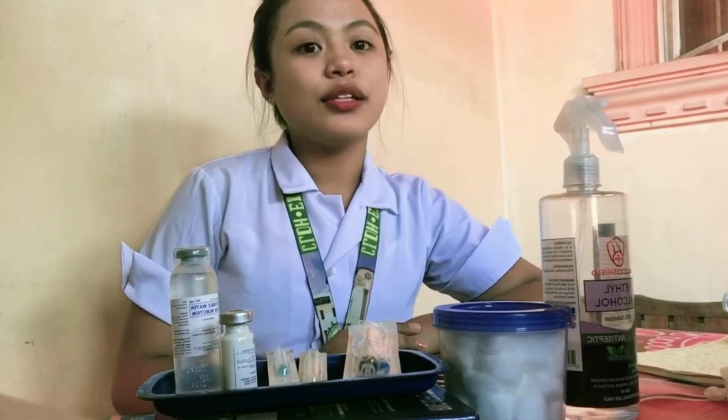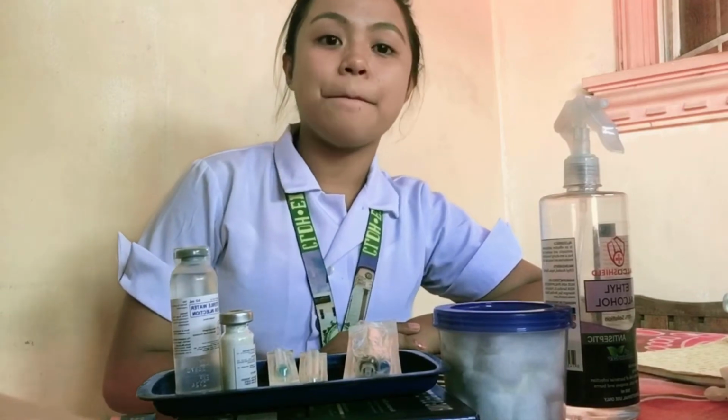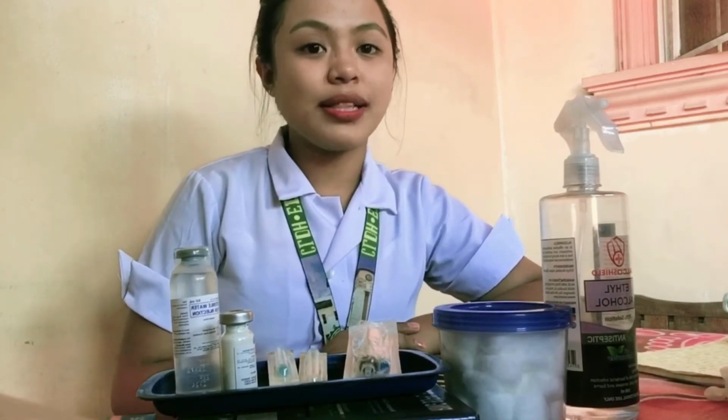Before we start the procedure, we need to check our MAR, or the medication administration record, or the doctor's order. We need to check the label of the medication against our MAR to ensure that we are preparing the right medication for our patient. After I ensure that, I need to perform hand hygiene. The rationale is to avoid the spreading of microorganisms or cross-contamination among clients.